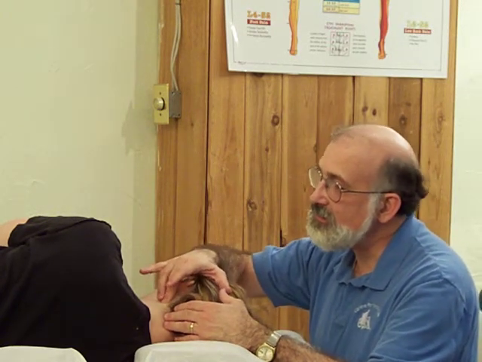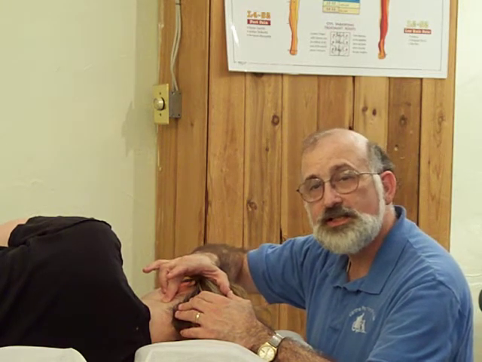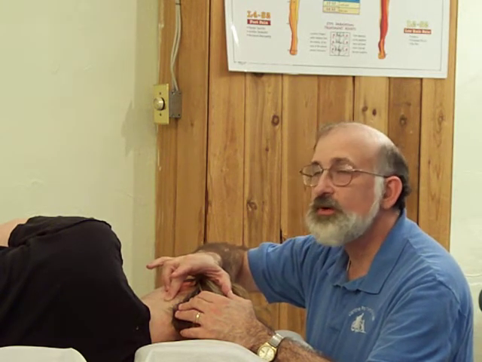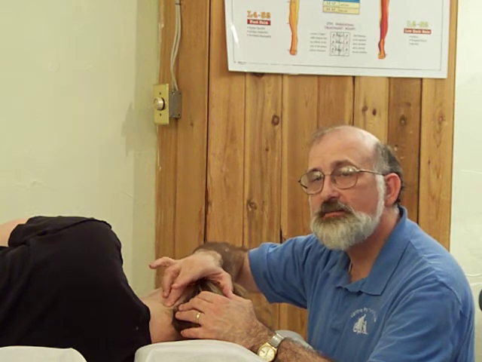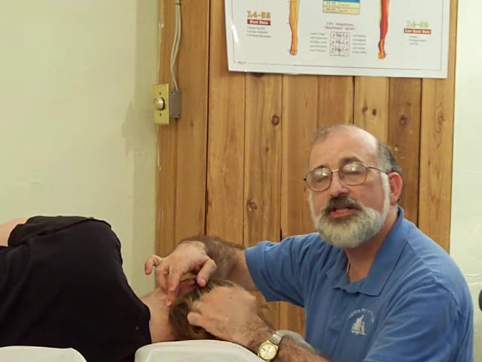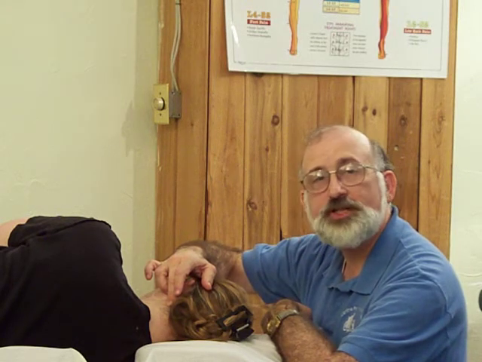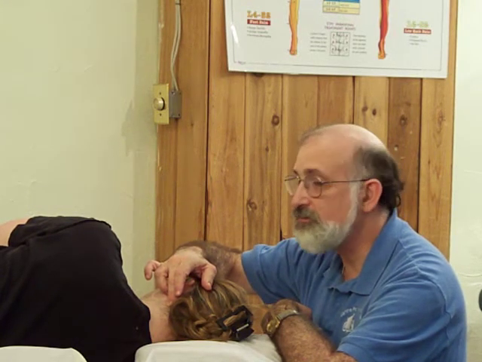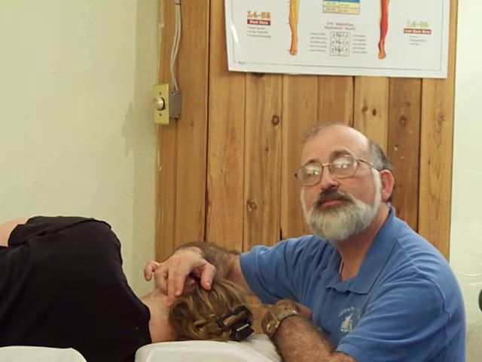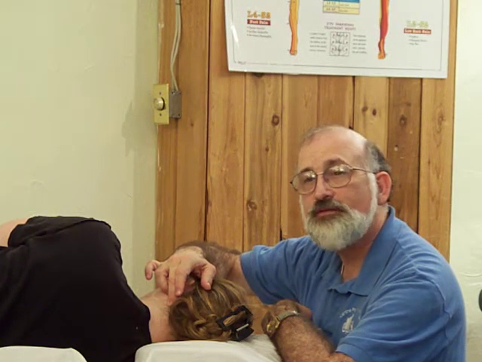To get the next one, we're going to locate, here's the transverse process of C1. We're going to come superior and slightly medial and have her press back against me, and when she does that, I can feel the contraction of the obliquus capitis superior, and again, just very light pressure in that area. I would be treating this on both sides.